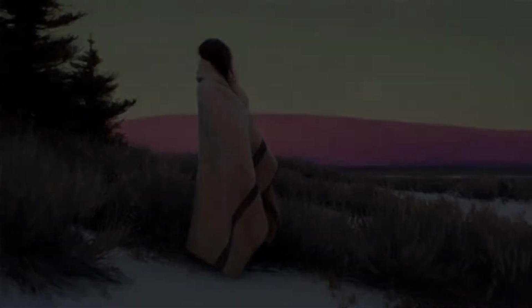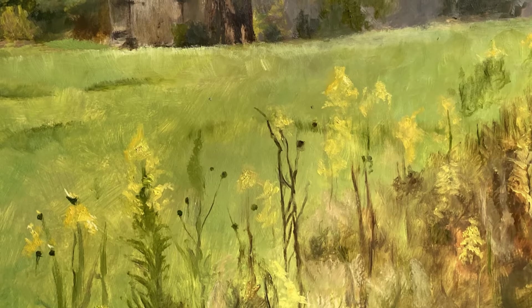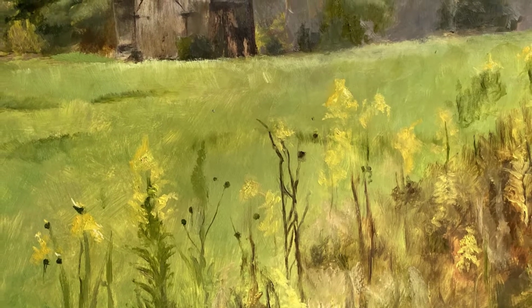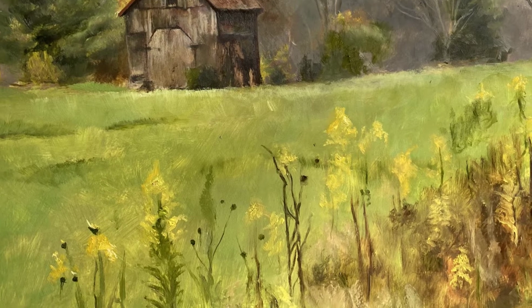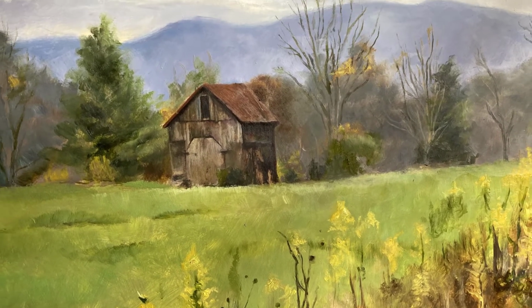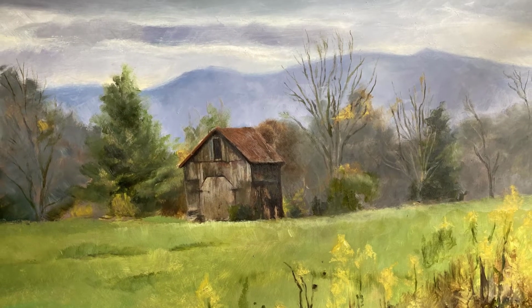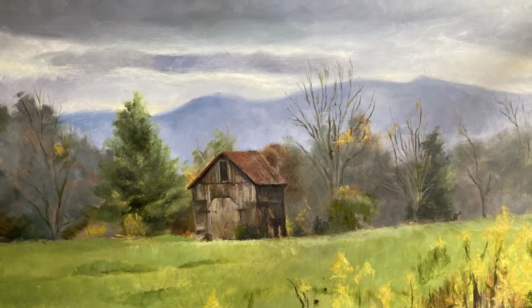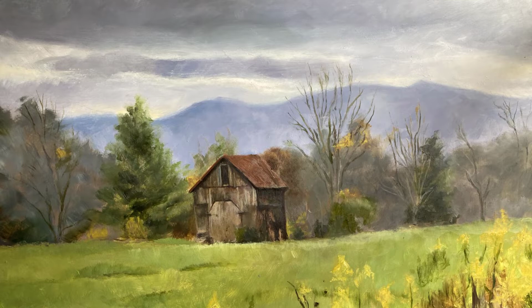In my painting, I want the goldenrod in the foreground to draw the viewer in. Then I hope they will visit the barn and finally find the horizon and contemplate the quiet, heavy feeling of the sky. I want this painting to evoke the changing of the seasons.